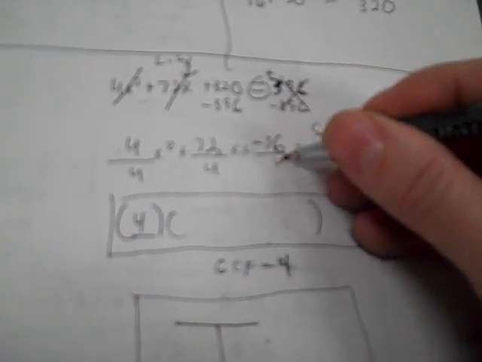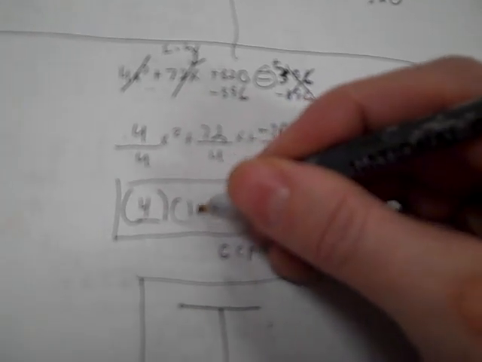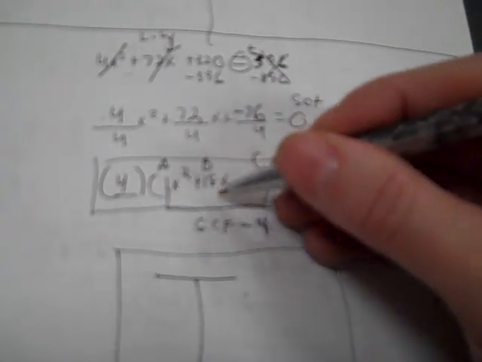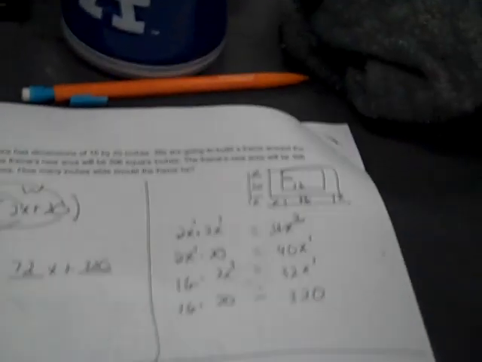So I'm going to do 4, parenthesize it. Now 4 divided by 4 is 1x to the second. That's our A now. 72 divided by 4 is 18. That's our B. Negative 76 divided by 4 is negative 19. Minus 19 is my C. So I do my table. I don't write fail because I didn't put that anywhere.